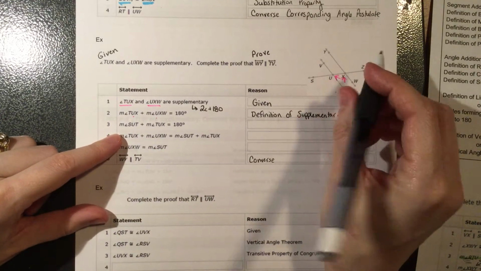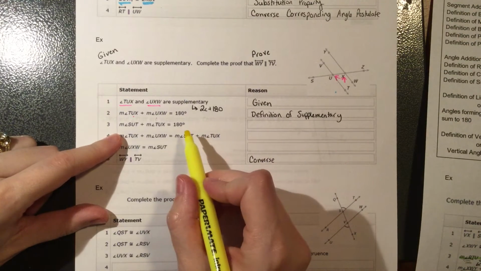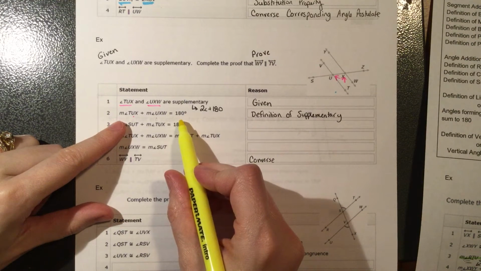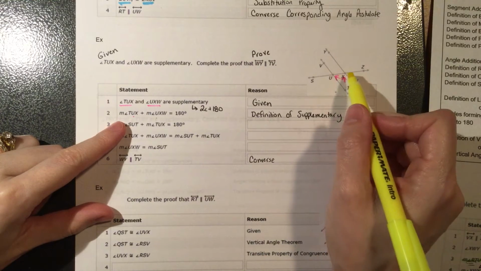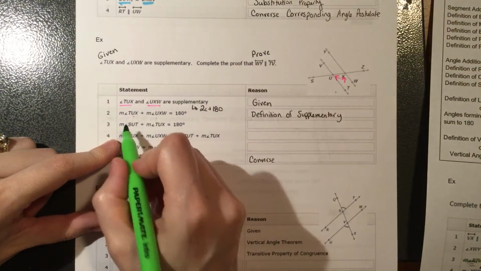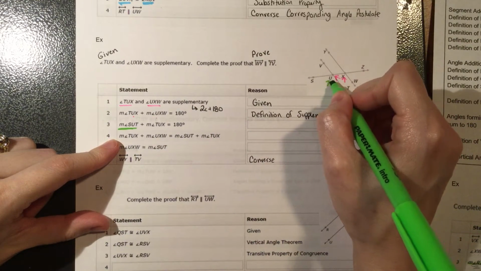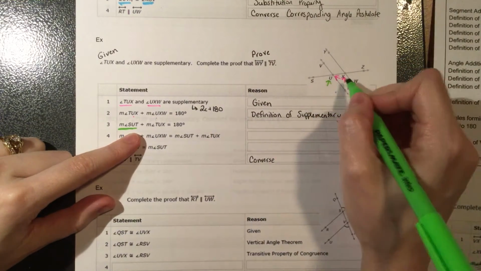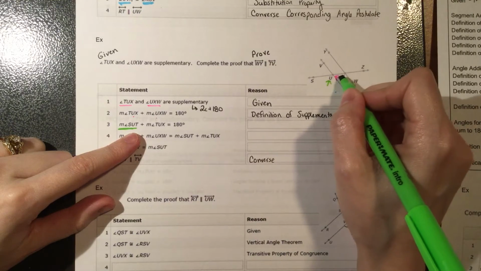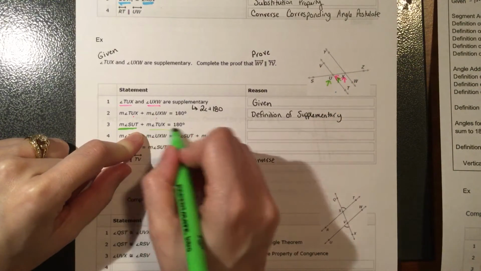All right, looking at the next one. So those equal to 180. I'm going to want corresponding angles somewhere. So in order to have corresponding angles, they give us SUT plus TUX. TUX is equal to 180 degrees.